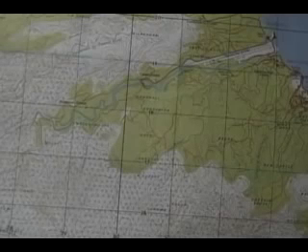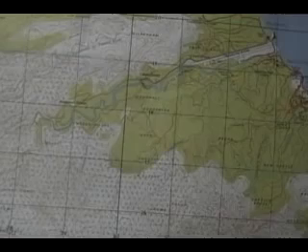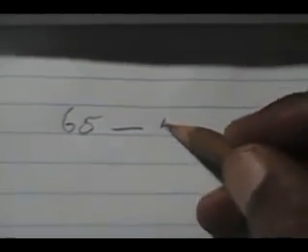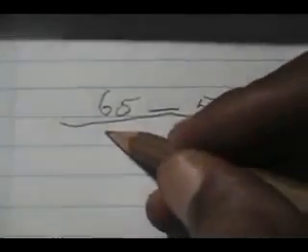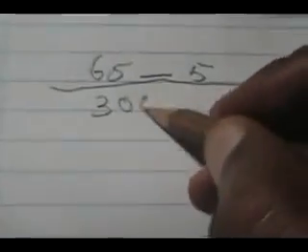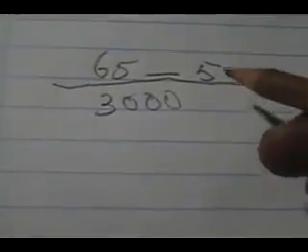So we write down the information that we've just collected. We know that the height of the road at the bridge is 65 meters, and the height of the road at the radio mast is 5 meters, and the distance of the road is 3,000 meters.